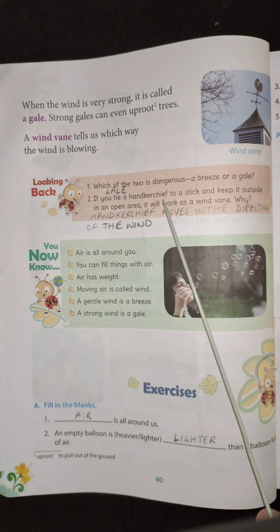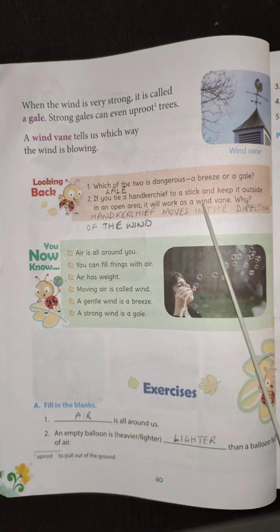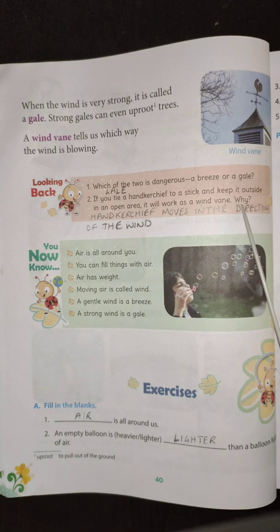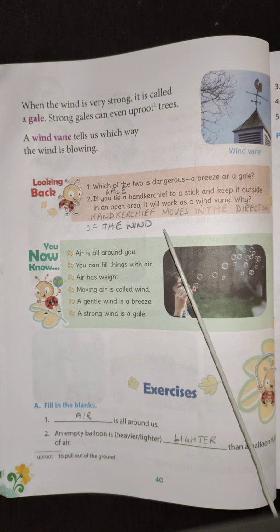If you tie a handkerchief to a stick and keep it outside in an open area, it will work as a wind vane. Why? Because the handkerchief will move in the direction of the wind. So it will help us to show the direction of the wind.